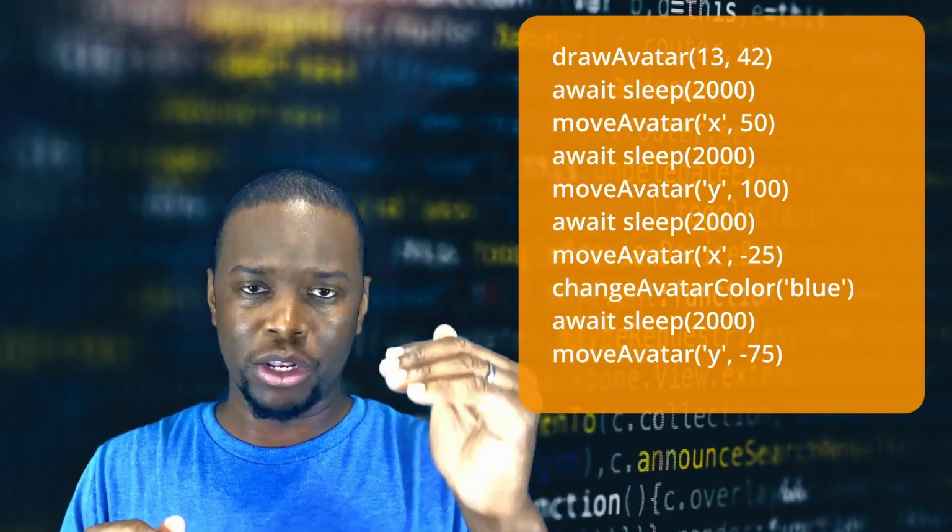and then we want to move the avatar. What are those things in the parentheses telling us? It's telling us which direction to move. We want to move it on the x-axis, and we want to move it 50 pixels on that axis. You can continue down and you see more moves and wait, moves and then wait. Then after that, we see change color. You probably can figure out what that means. It's instructing the computer to change the color of the avatar to blue. Then after that, we wait, and then we move some more.